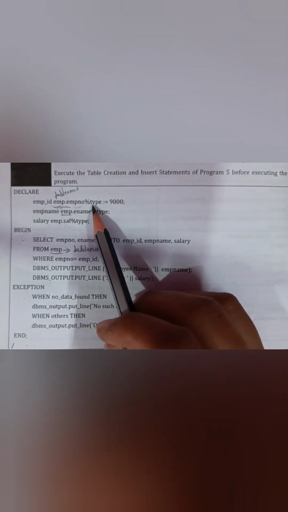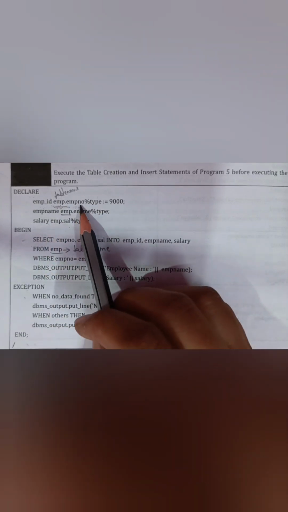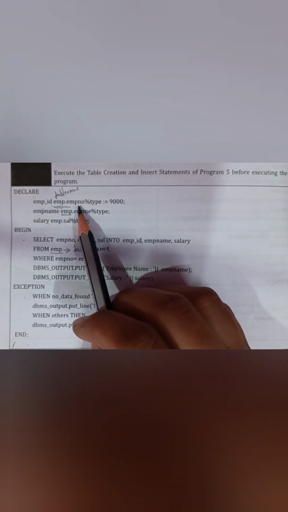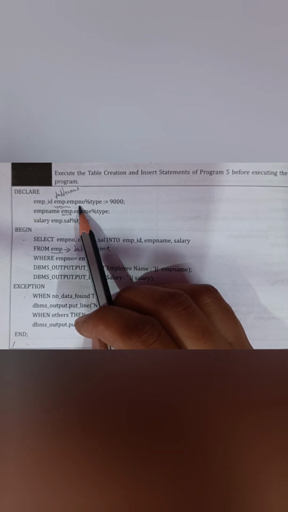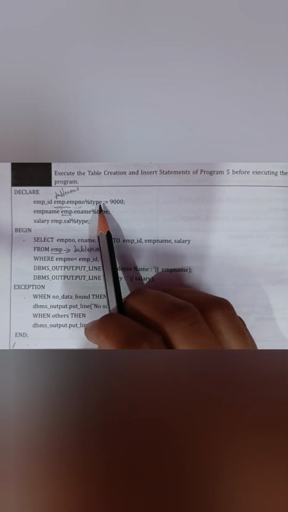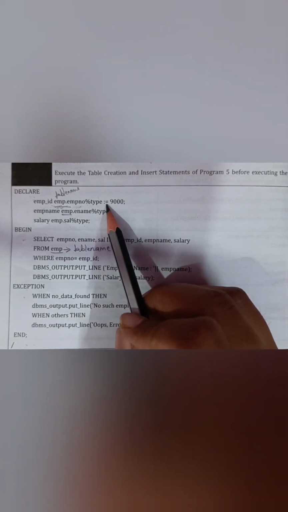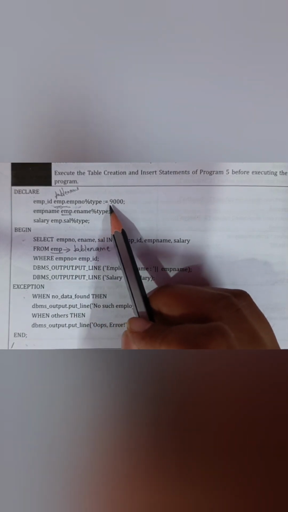EMP number percentage type. First of all, why we use this percentage type is that sometimes we may not remember well the data type we have assigned for this particular attribute in the EMP table. That same data type will be assigned to this variable EMP ID. For that purpose we use this percentage type. This is a type of declaration we do here. Colon equal to is the assignment operator.